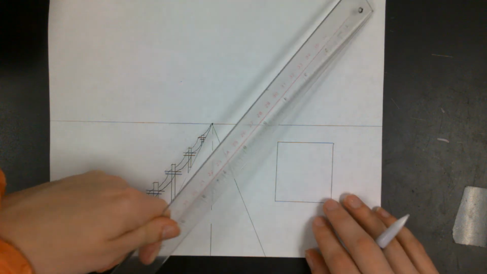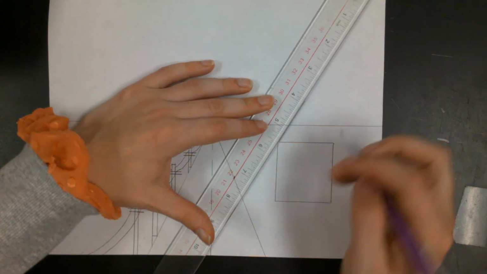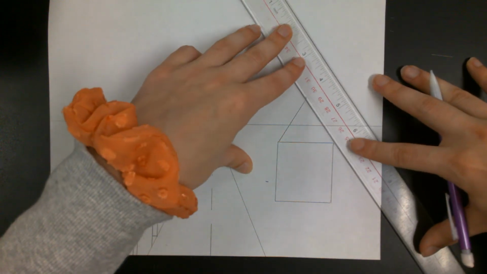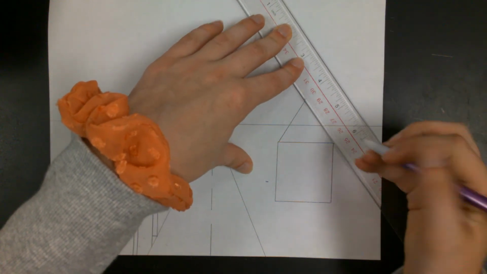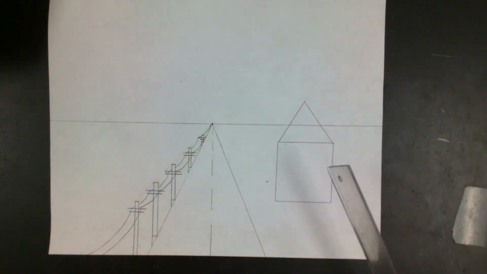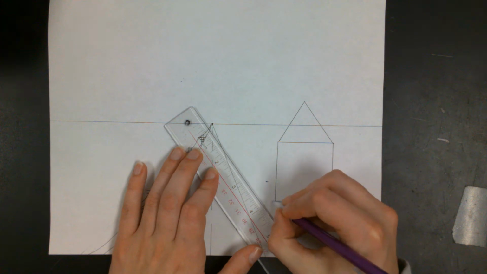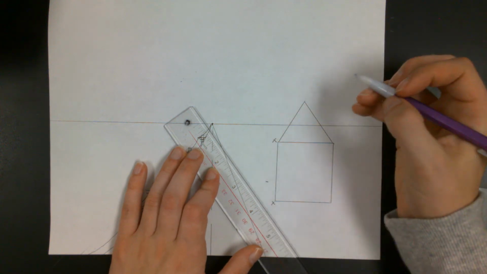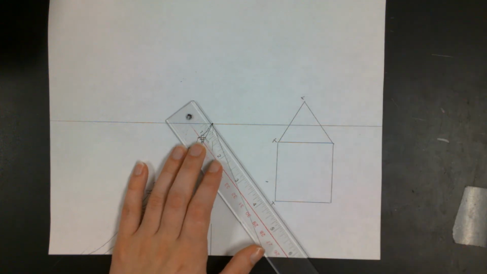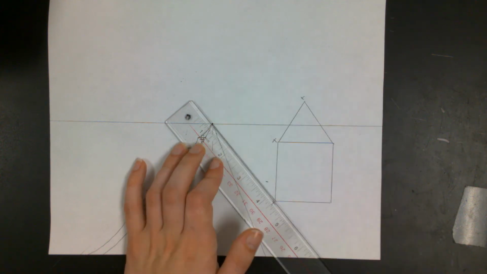This next part, we're going to go ahead and draw our triangle here on top. If you made your cubes yesterday or on Monday, this part should be a little familiar to you, but I'm just going to draw a square with a triangle on top. And now I'm going to connect this corner, and this corner back to my vanishing point. You don't have to make those X's on your paper. I was just doing that to show you.